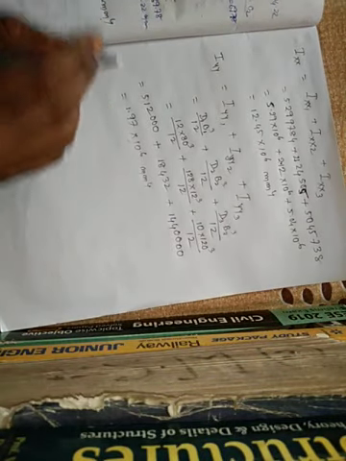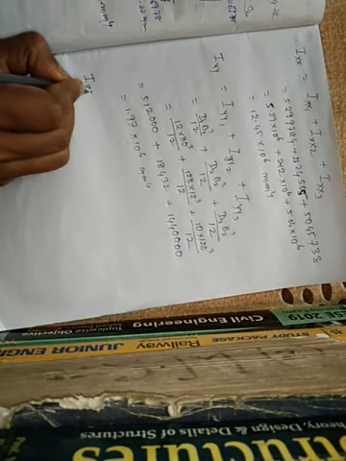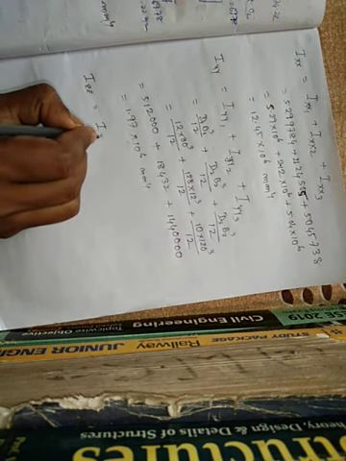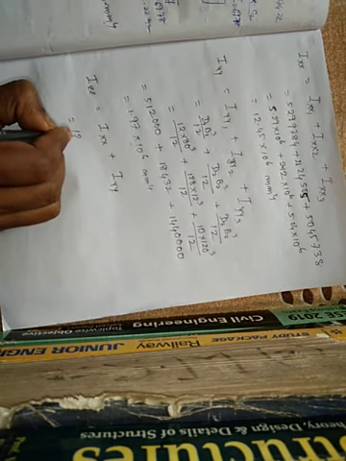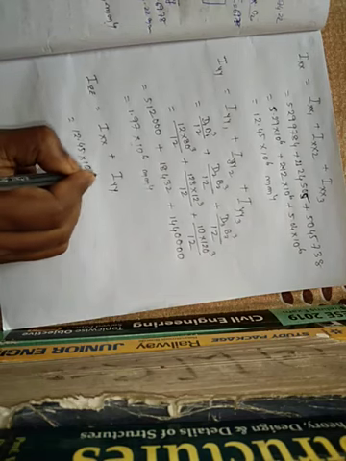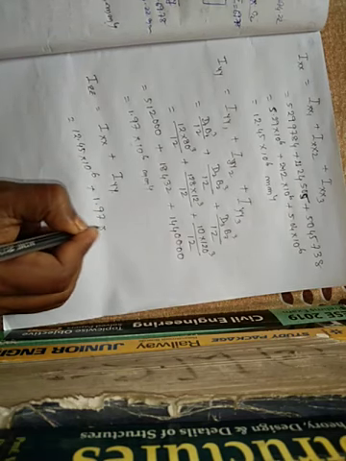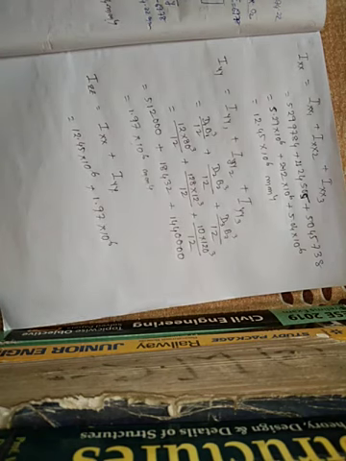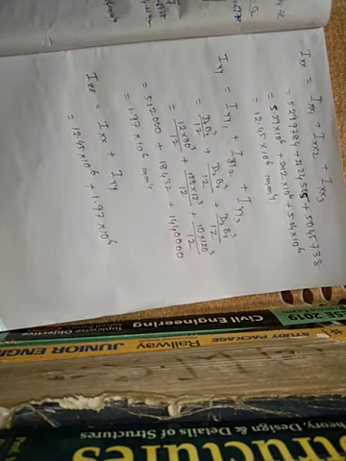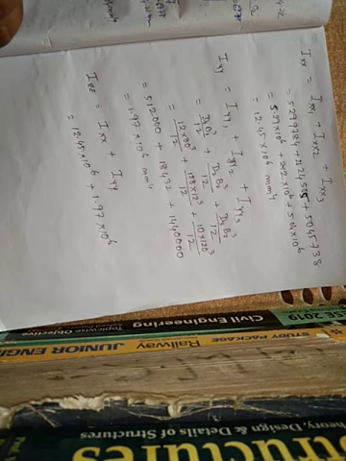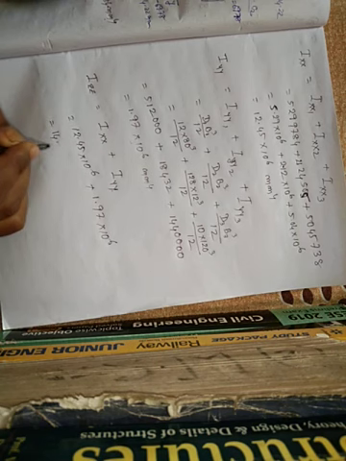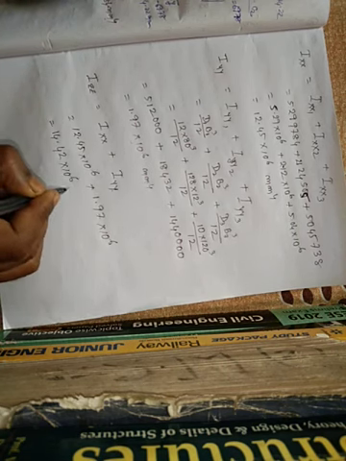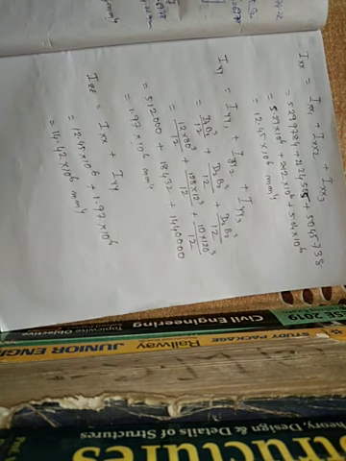Now the polar moment of inertia of this section will be Ixx plus Iyy, which is equals to 12.45 into 10 raised to power 6 plus 1.97 into 10 raised to power 6, which is equals to 14.42 into 10 raised to power 6 millimeter to the power 4. This is the answer.